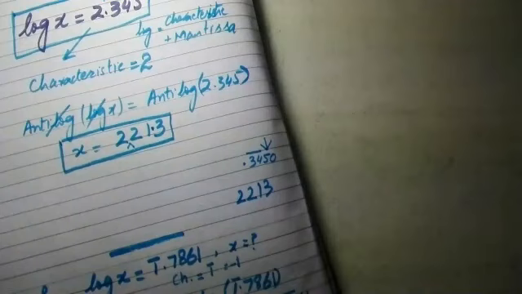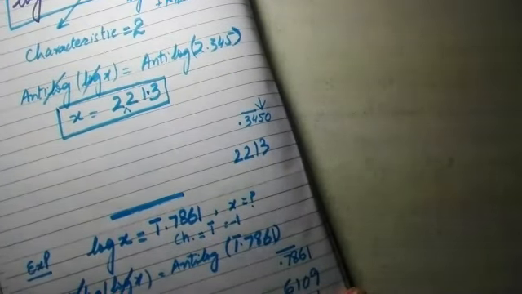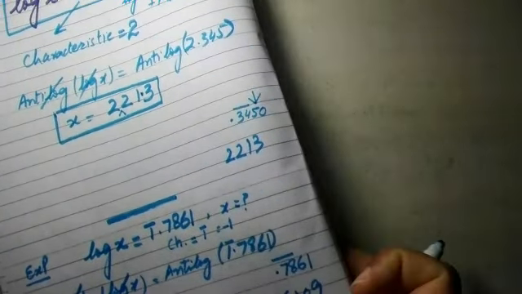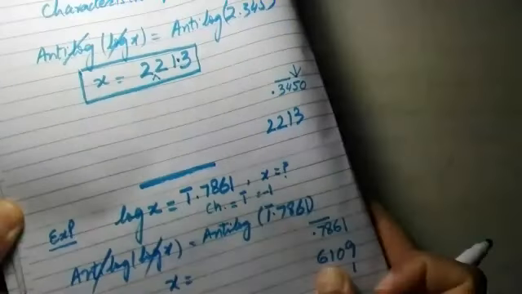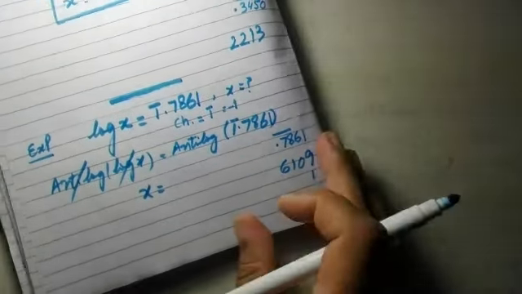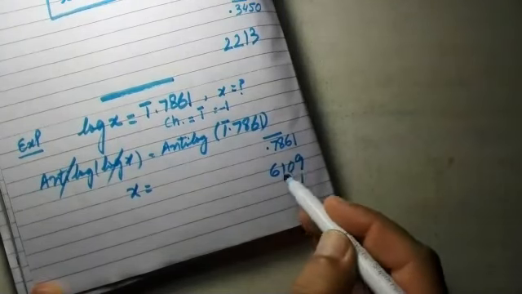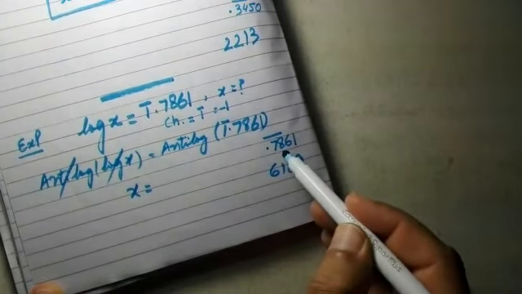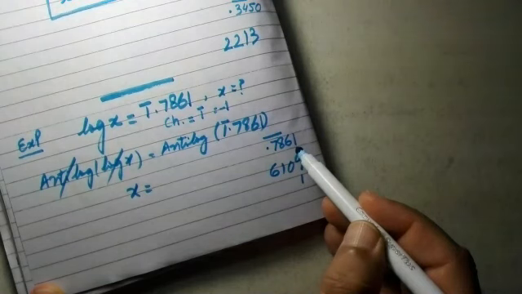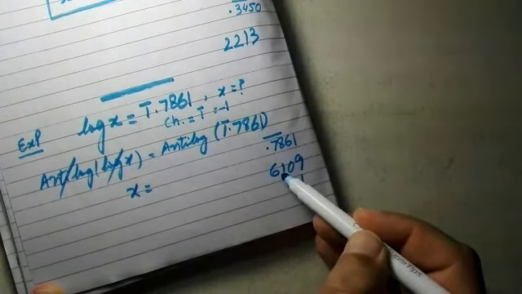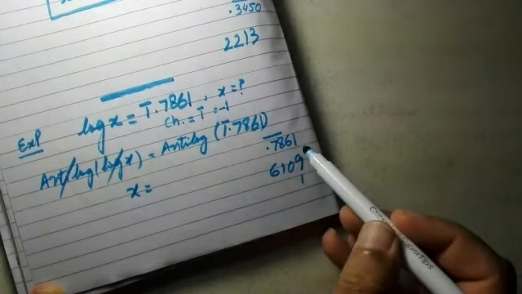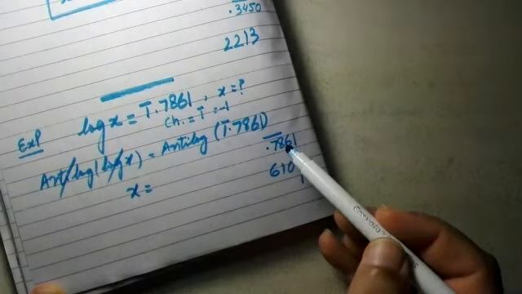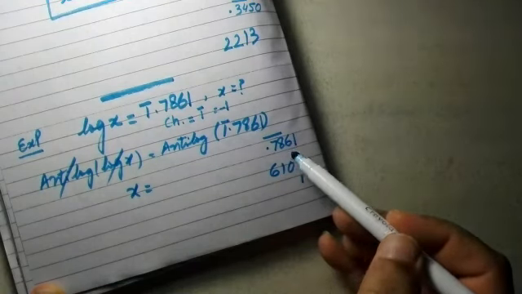So what I have to do is add up these 2 terms. I have noted 0.78 in the anti-logarithm table in the column of 6. This is written 6109, and in the mean difference column number 1, in front of 0.78, it is written 1.